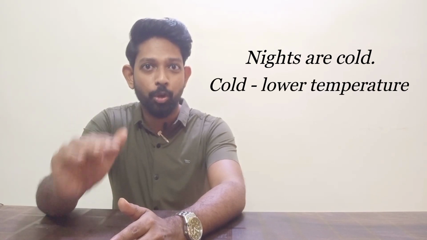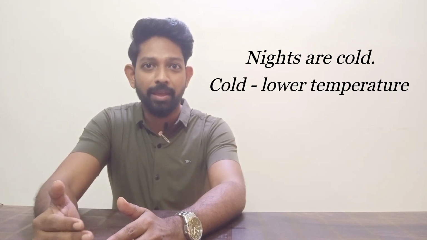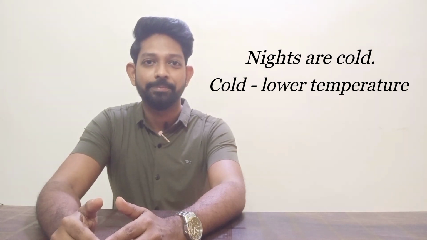The opposite word is cold. The word cold also has many meanings to it. So now let's look at a few examples. Look at this example. Nights are cold. It's very straightforward. Now it talks about the temperature at night. Nights are definitely cold. They are at a lower temperature compared to the mornings.